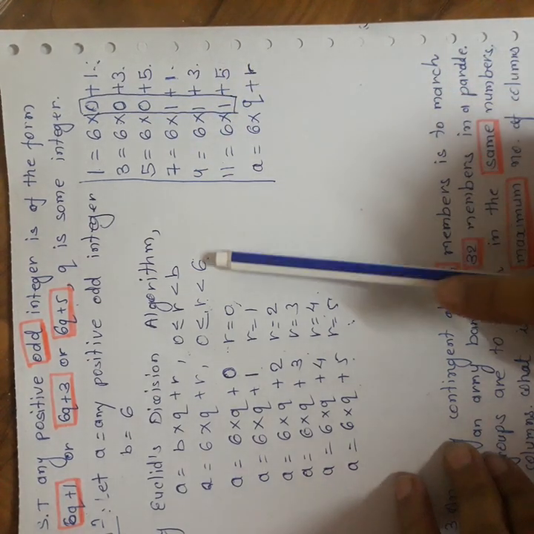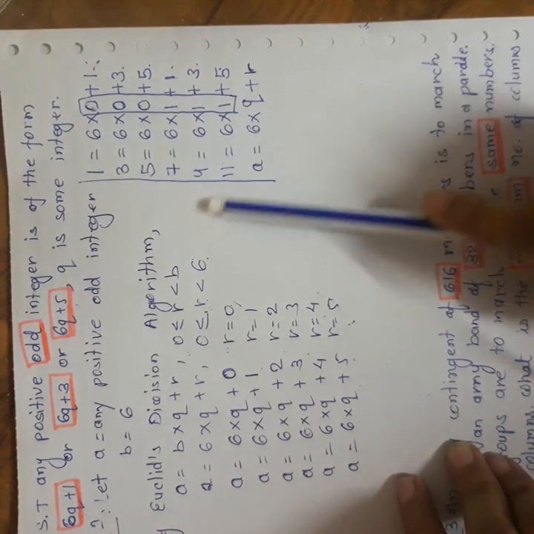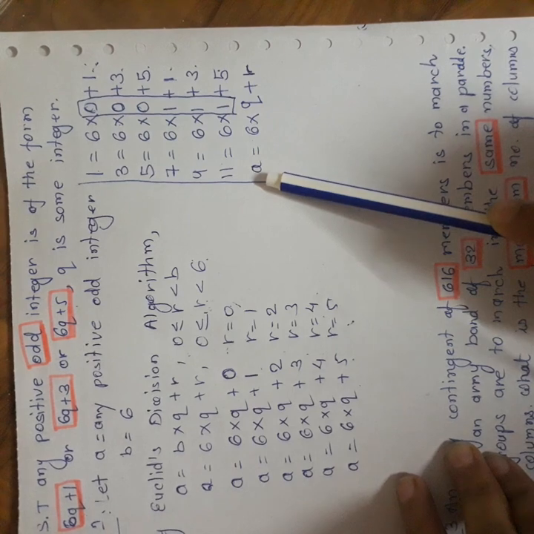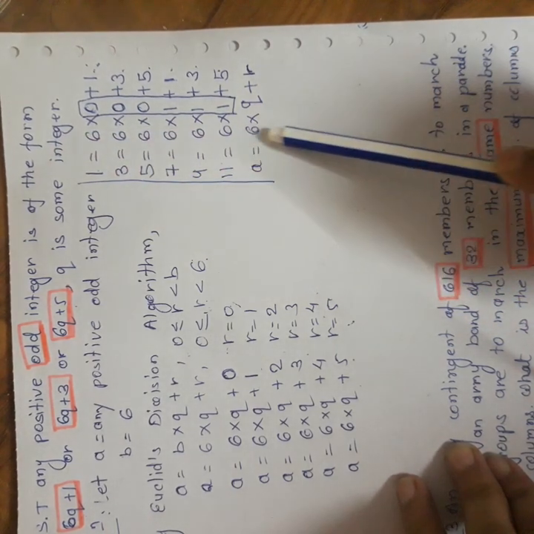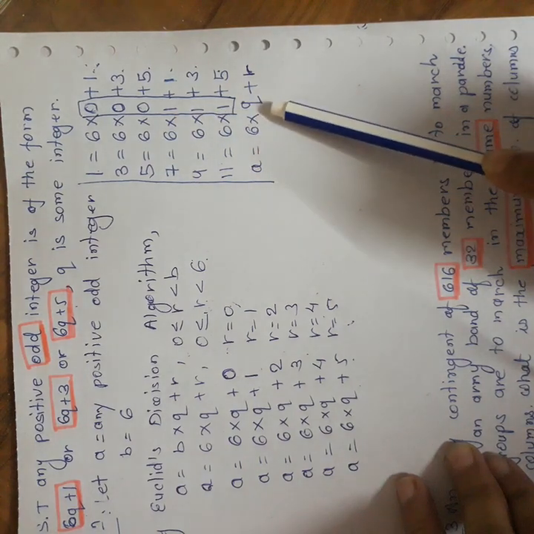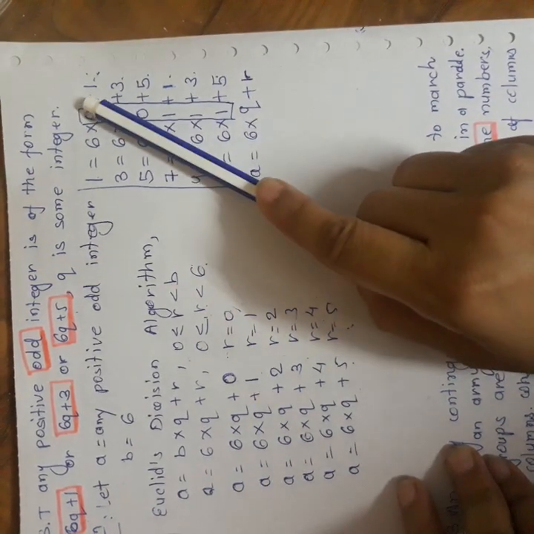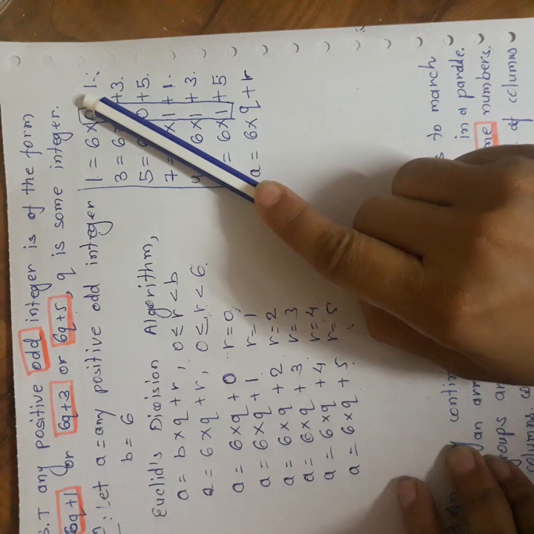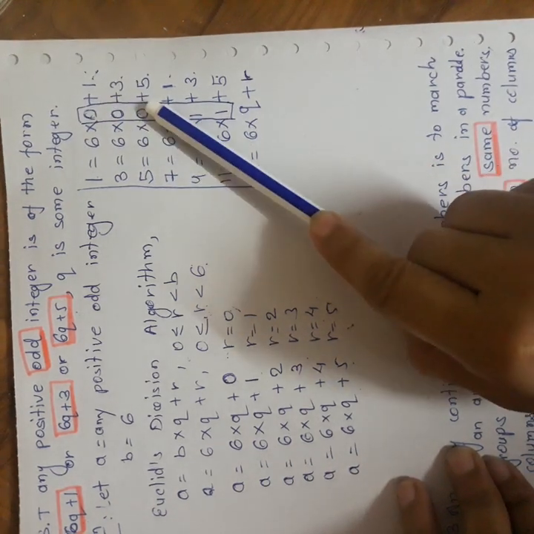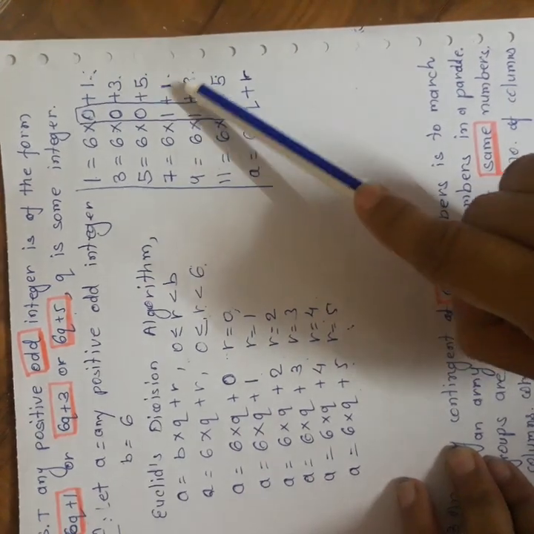So what you see is the same pattern in all these cases. All these numbers are a, a positive integer, and this is the divisor b, which is 6, and this is the place of q, the quotient. The most important thing is that r is only of the form 1, 3 or 5. Again, 1, 3 or 5.